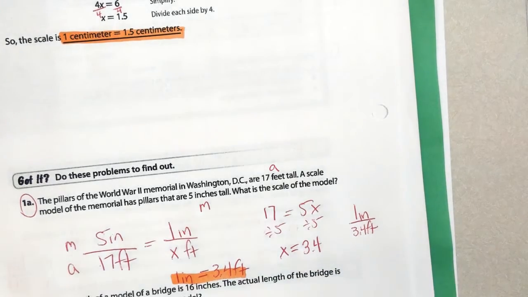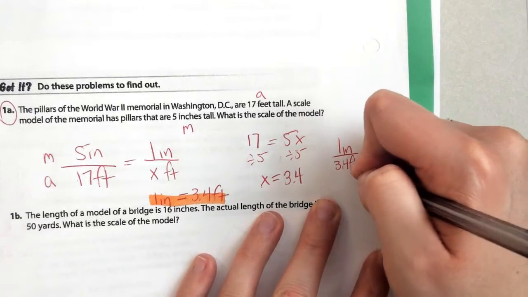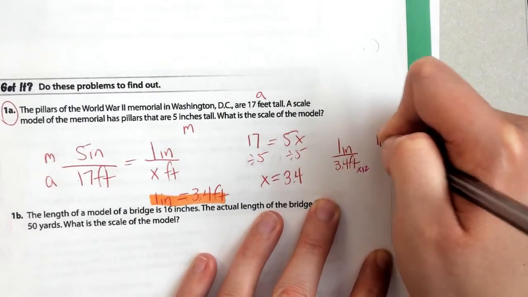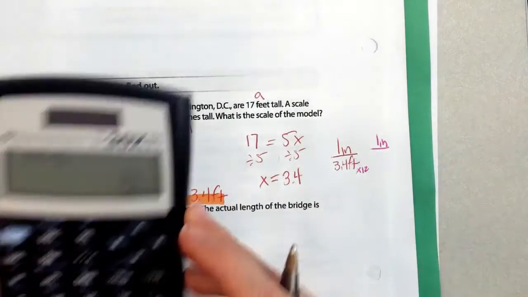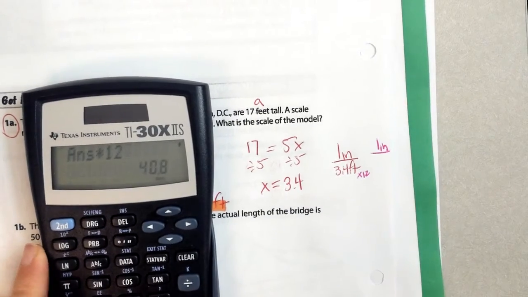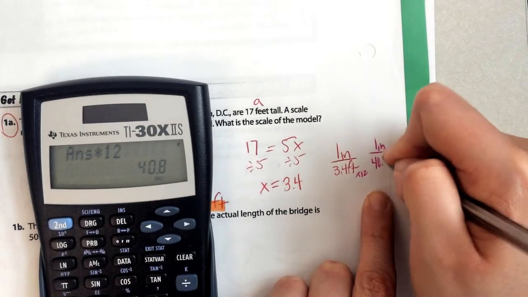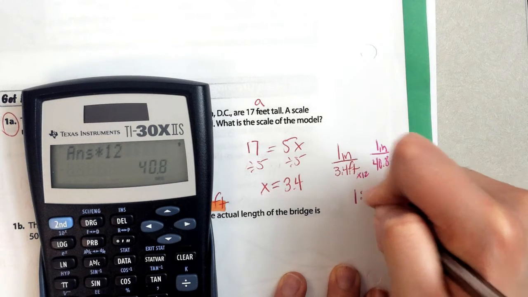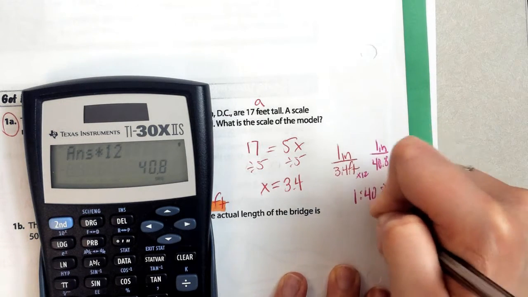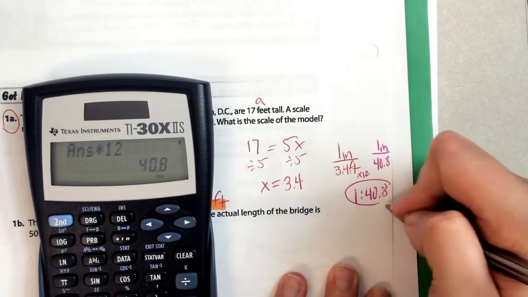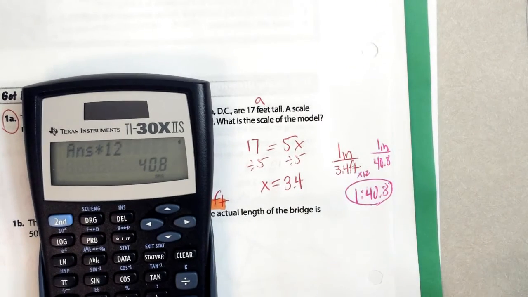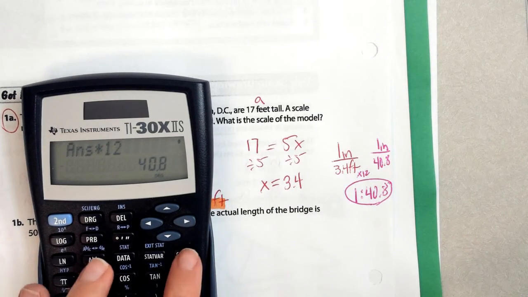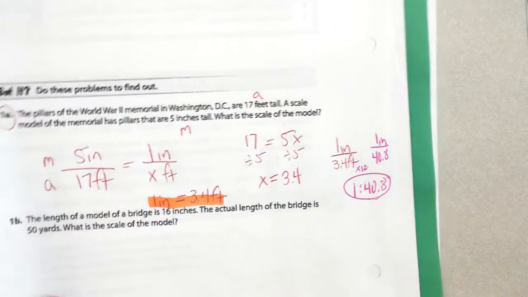I'm trying to change it into inches, so I would have to times by 12. So it would be 1 inch over 40.8. So it would be written like that. They have to have the same label, and then you take off the label at the end.